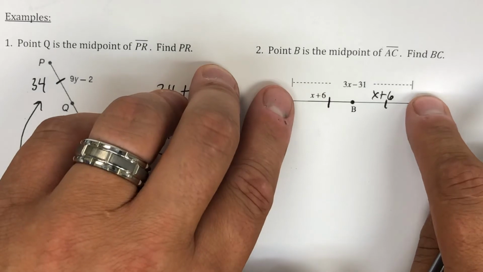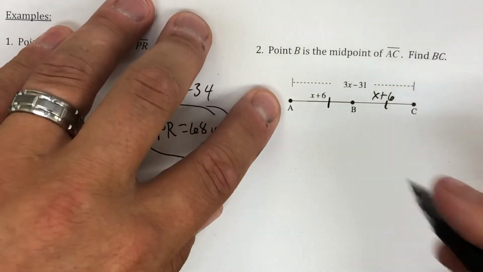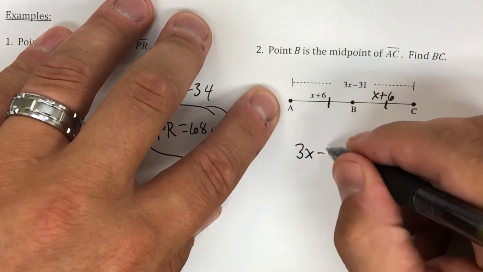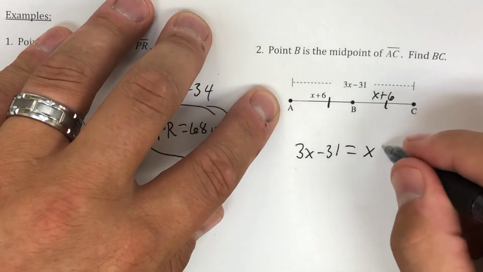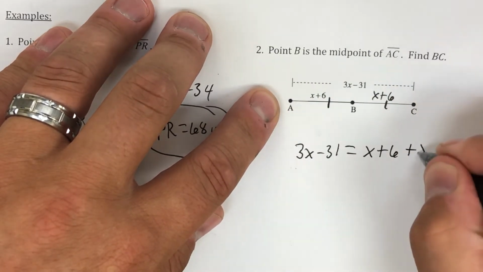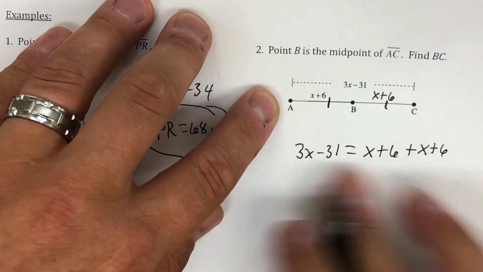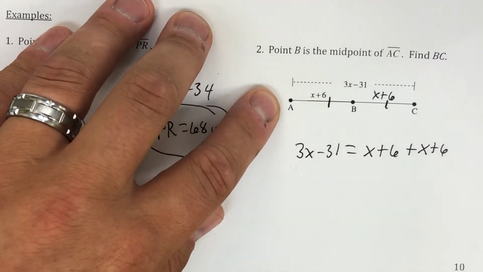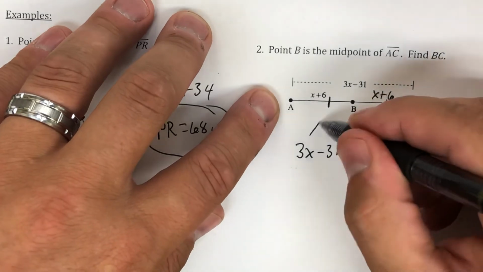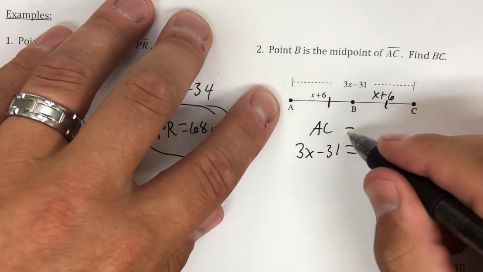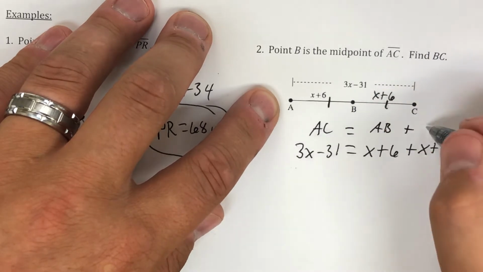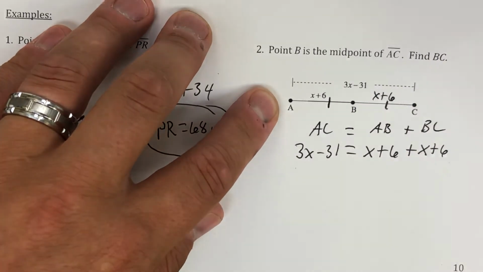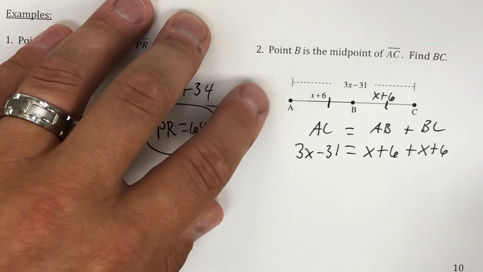I need to look at the entire length. The entire thing is 3x minus 31, and that's equal to the two parts added together: x plus 6 plus x plus 6. That's where you need to start. I'm going to write out the notation as well. The entire segment AC was equal to AB plus BC. You don't need to write out the notation format.